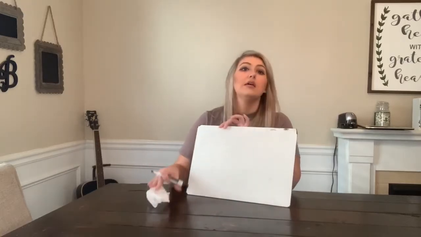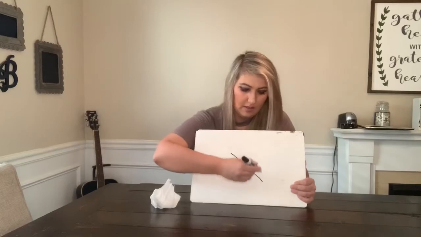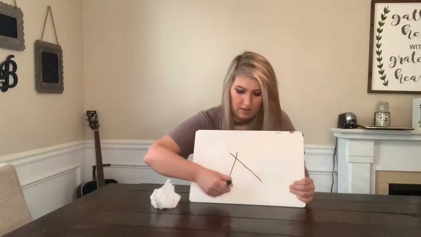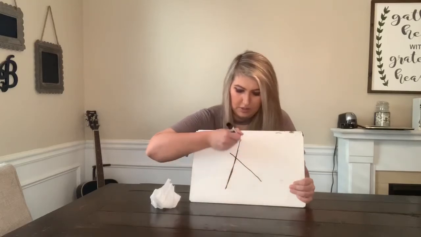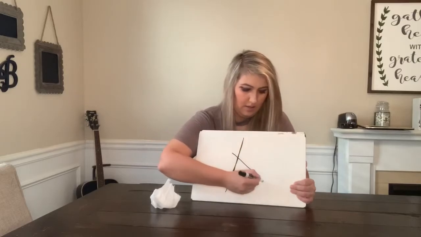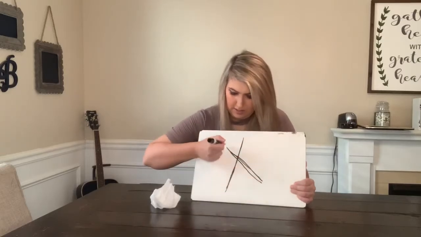All right, the next type of line that we're going to talk about, let's think about an intersection. If you are driving in the car or riding in the car and you come across an intersection, a lot of times there is a stop sign or a red light. An intersection just means crossing. So whenever we have intersecting lines, they are crossing, okay? So anything like this, we're going to name our lines.